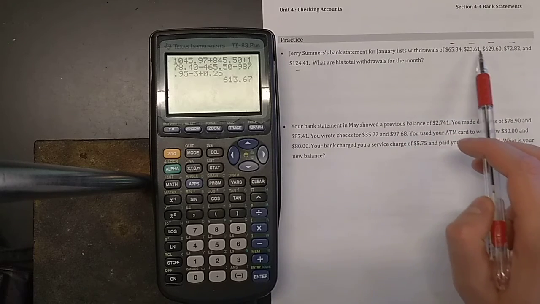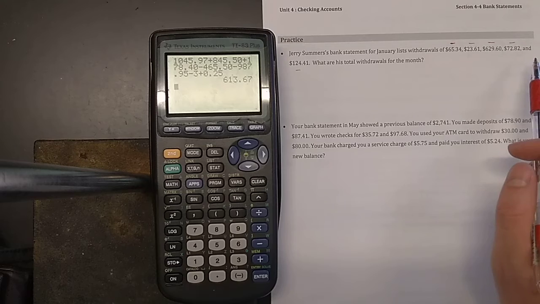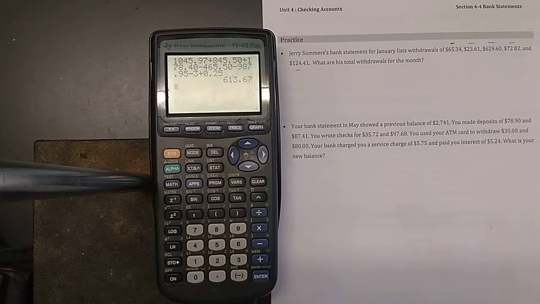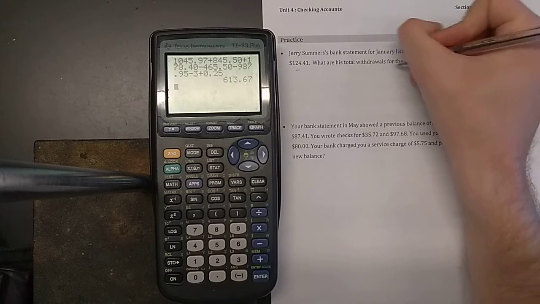So I know withdrawals are decreasing the amount of money that you have in your account, but we're looking for the total withdrawals. If we had a previous balance and we were looking to find the new balance, we would subtract all those. But if we're just looking for the total amount of withdrawals, I'm just going to add all those together.